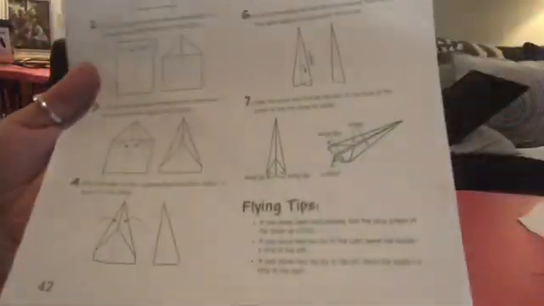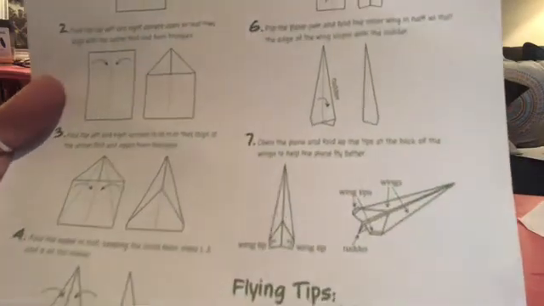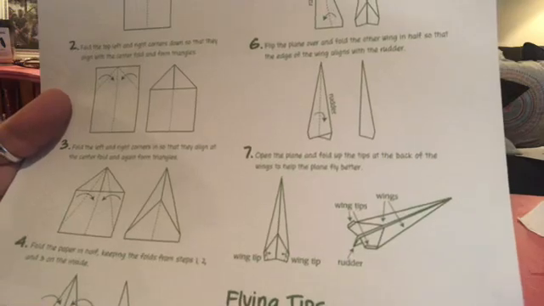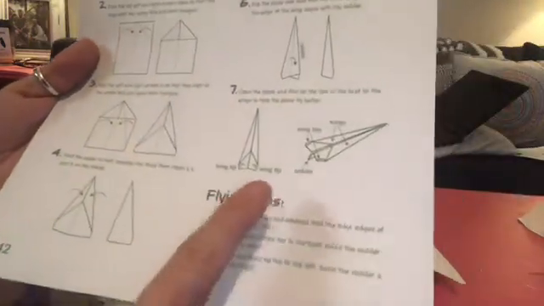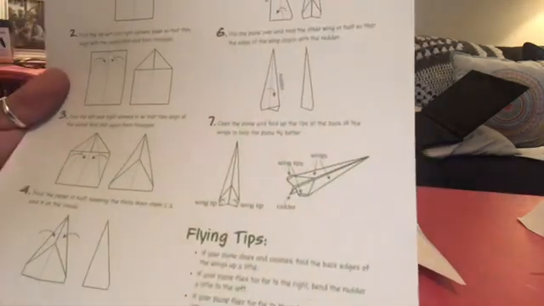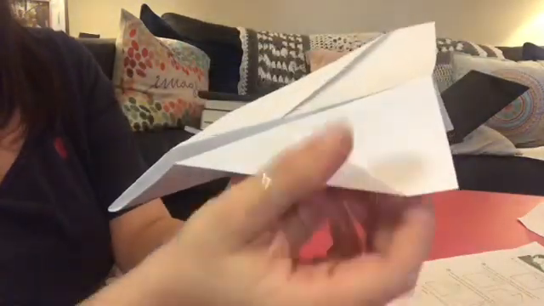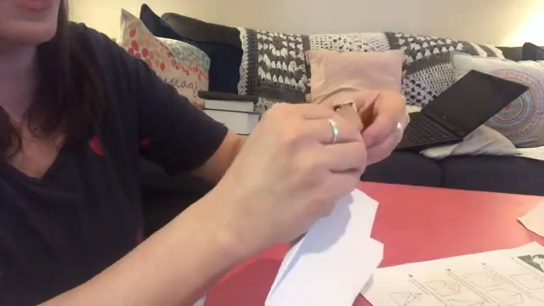Last direction, direction 7, it says open the plane and fold up the tips at the back of the wings to help the plane fly better. Now, if you take a look at the diagram, it's labeled it really nicely for me to help me follow along. So I can see that the wing tip that they're talking about is actually that spot at the end of the plane that I didn't fold, that I didn't make a crease on. So, in other words, it's this part. And I'm going to fold this part up on one edge.